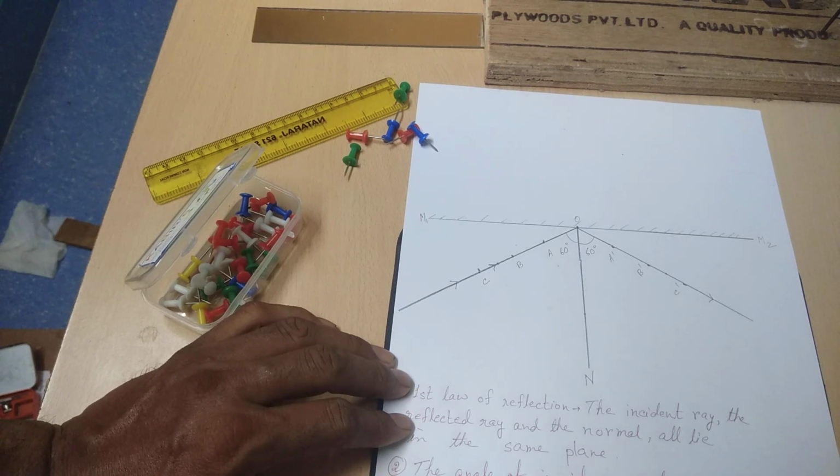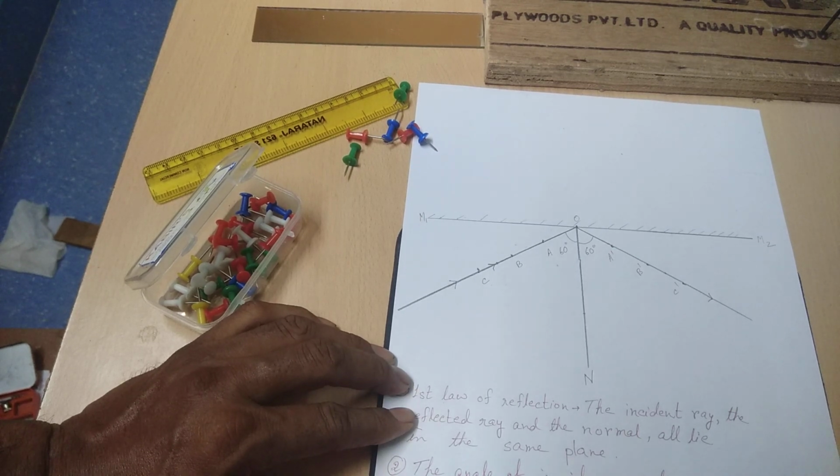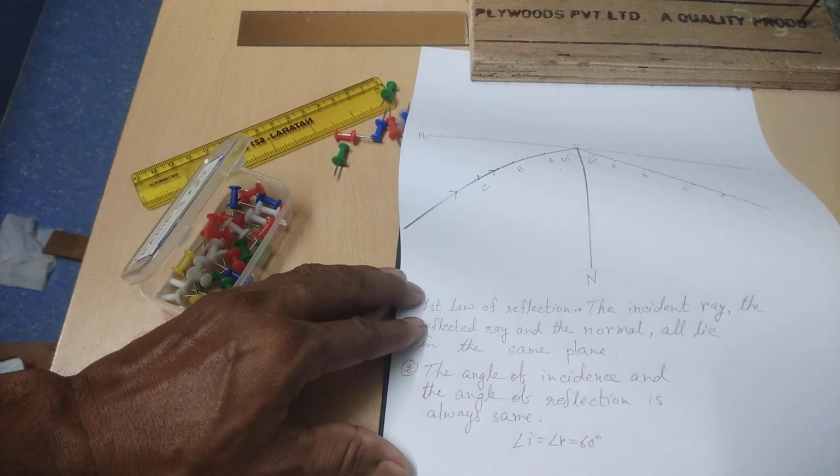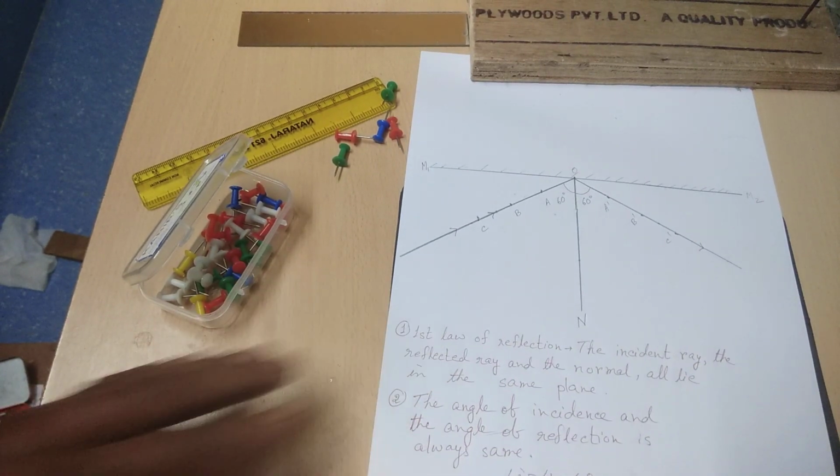Here you see that the angle of incidence and angle of reflection is 60 degree. That is, angle I is equal to angle R is equal to 60 degree. Here you see, you have derived it.